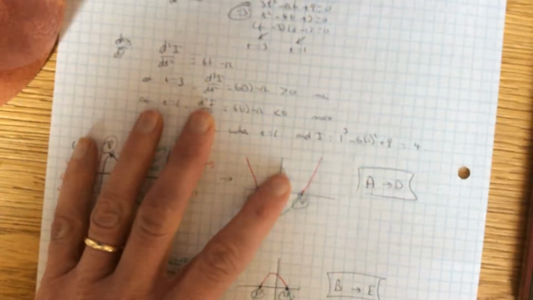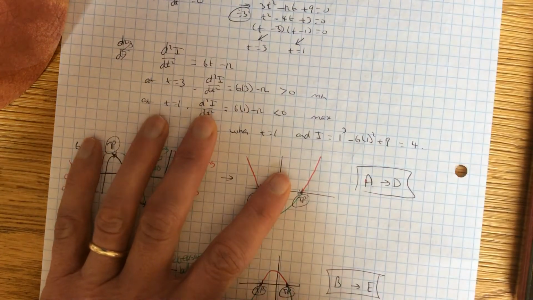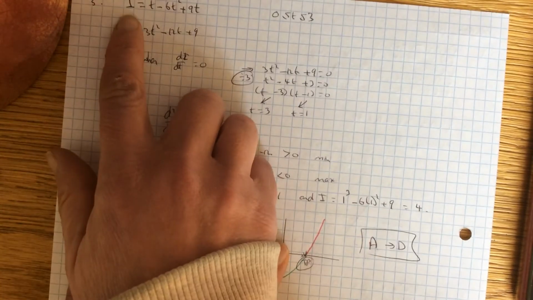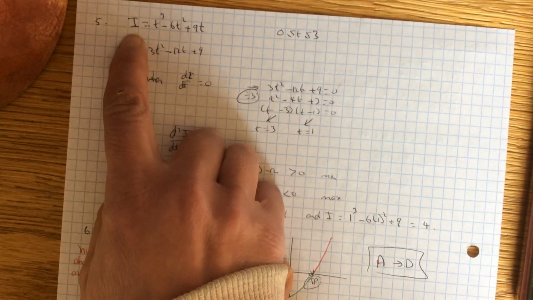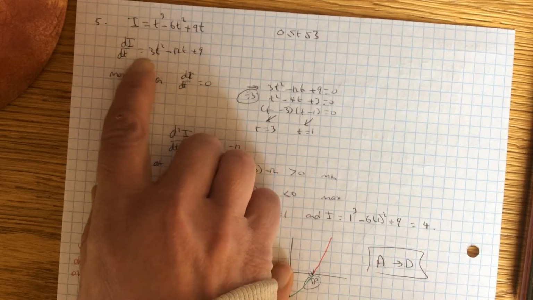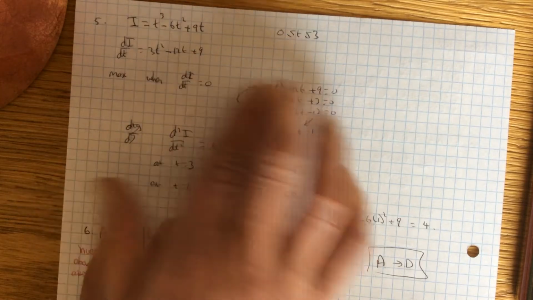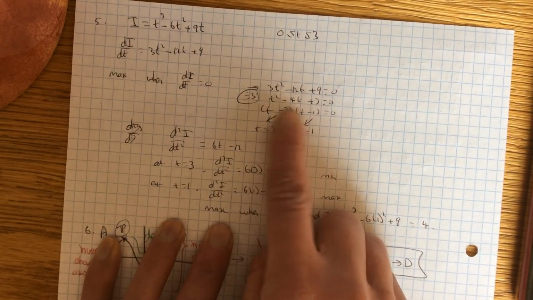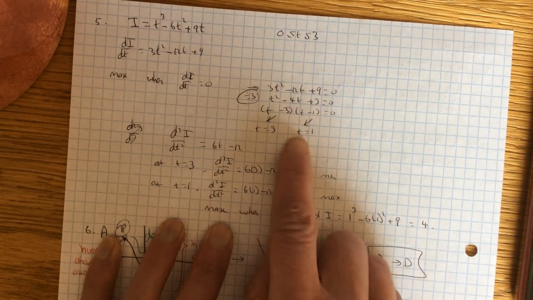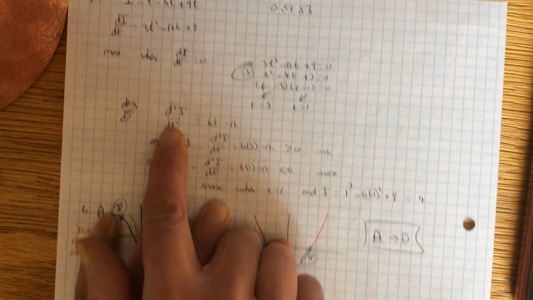Number 5, it's looking for the largest value. It's looking for the maximum value. So instead of having y, you've got I. Instead of getting x's, you've got t's. So you just differentiate dI by dt. Differentiate as normal. It's maximum when it equals 0. So set that equals 0, dividing by 3 to make it easier, factorising it, finding the t values. And always check if it's maximum or minimum.